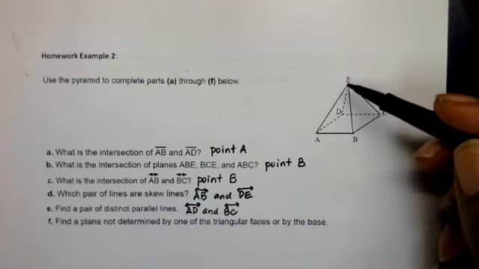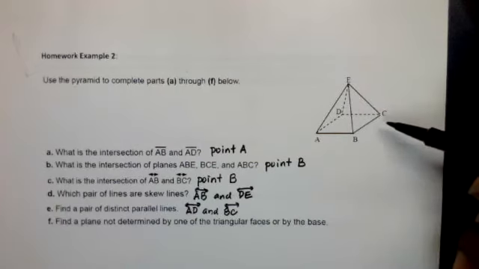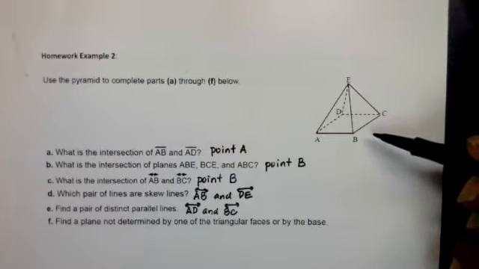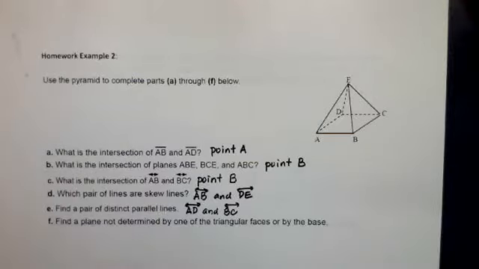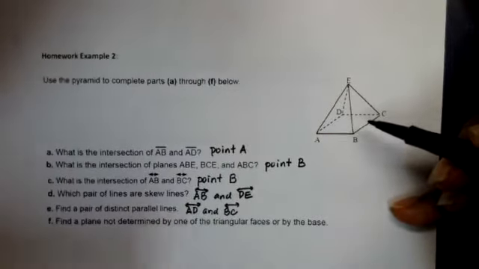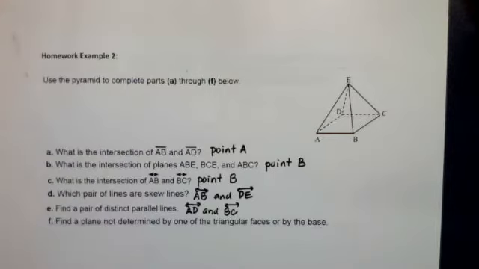What about this one, AEC? Okay, AEC. And of course, you are given a choice of answers here. In this case, if you look at AEC, you'll see that it's not one of the triangular faces.